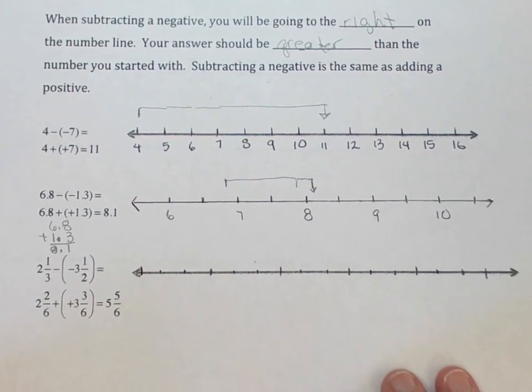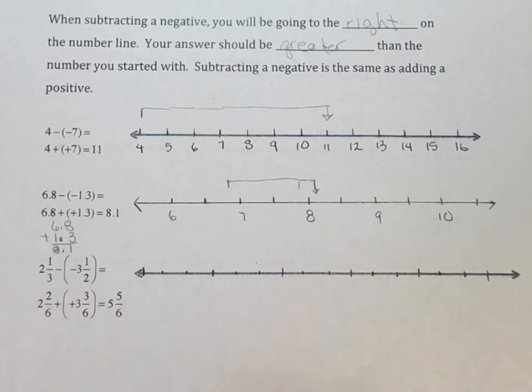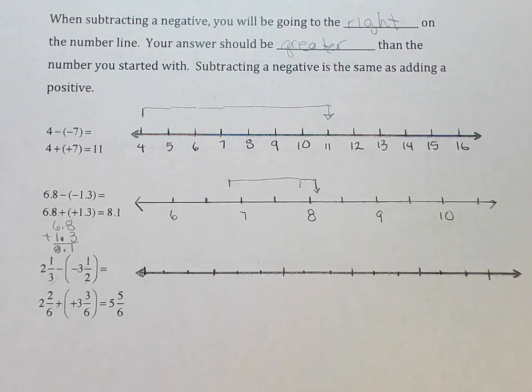Fractions, again, we're going to change subtraction to addition, our negative number to a positive number, and we got to get common denominators. So if we have 3 and 2, our common denominator is going to be 6. So then we have 2 and 2/6, plus 3 and 3/6.